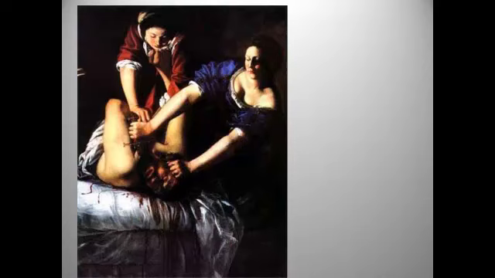Now let's listen to this passage from the book of Judith, chapter 9, verse 2. And it's Judith speaking. She's basically praying.